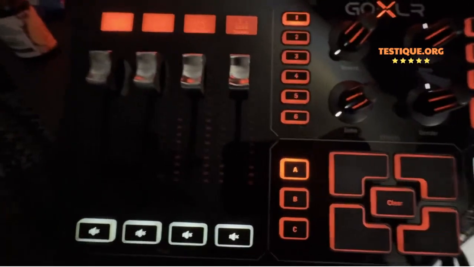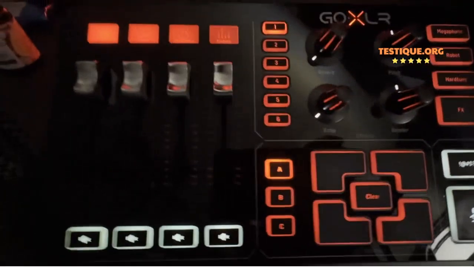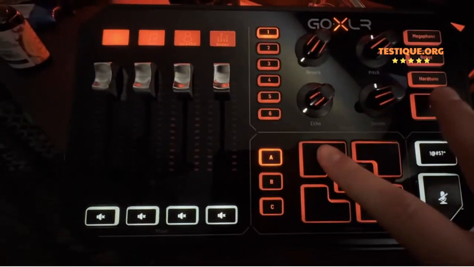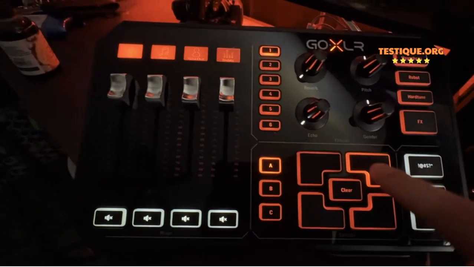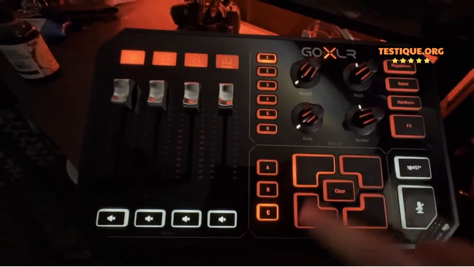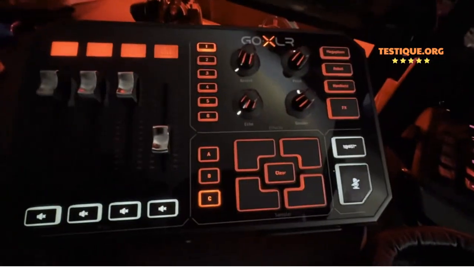You don't gotta be a streamer to enjoy this. This is just an amazing product. I don't know if you can hear it, but you keybind different things. It's amazing. The color's red because my theme's red, but this thing's amazing.